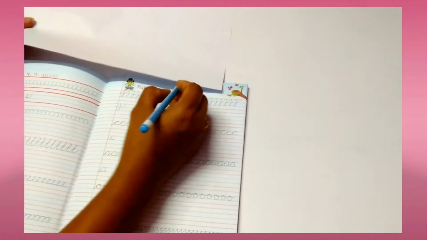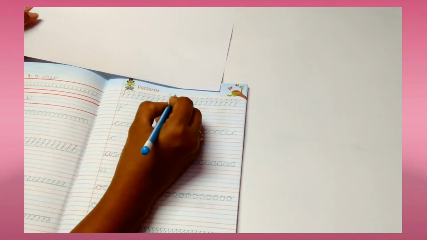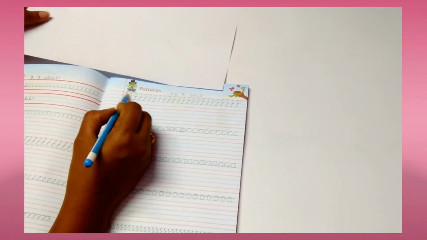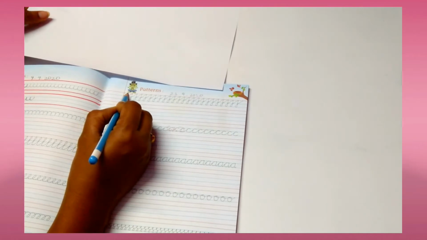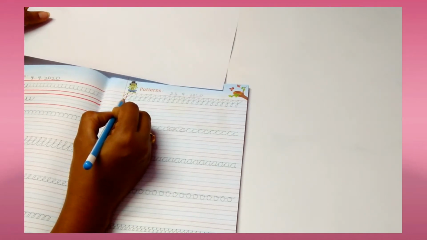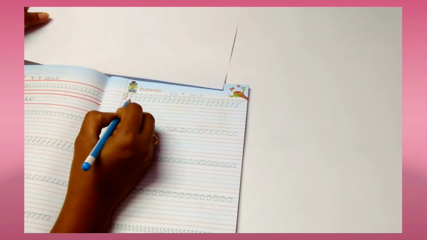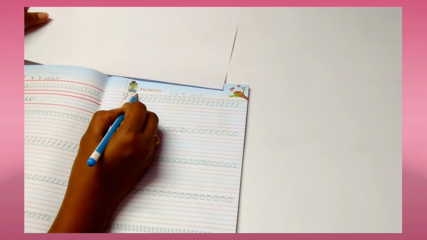Okay children, write the date here. Today's date is 23/9/2020. First we have to trace on this. Okay, slanting line, standing line, and a loop up and touch the red line. Again draw the standing line, loop, and again touch the red line.